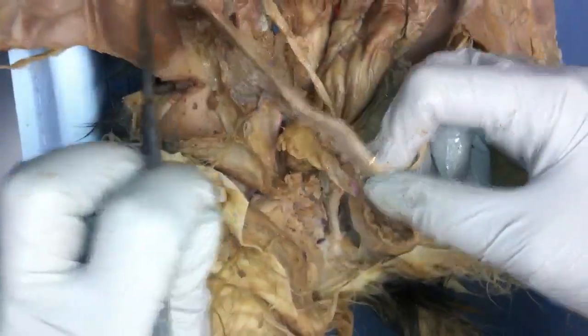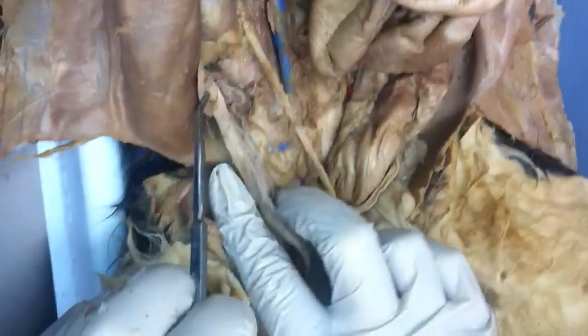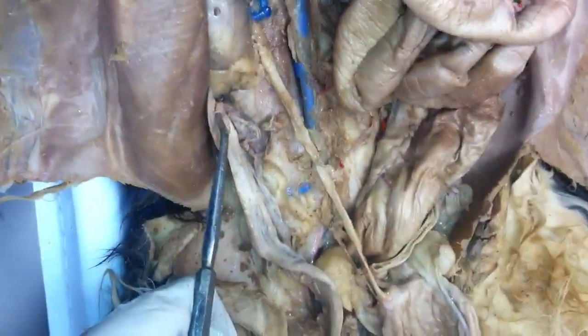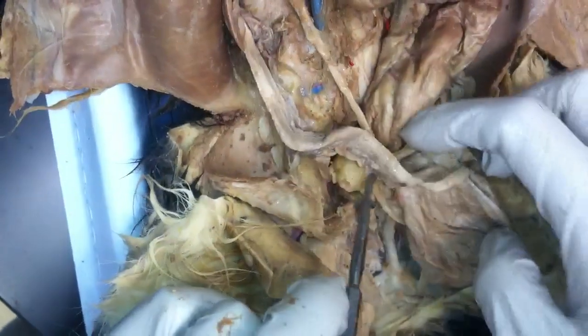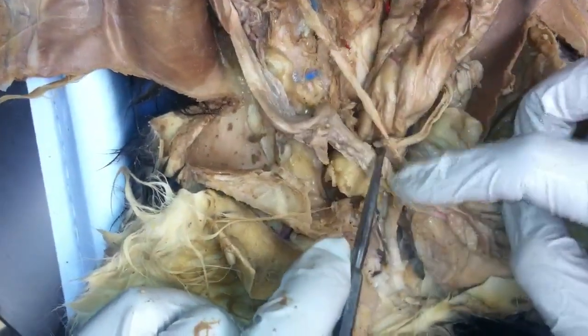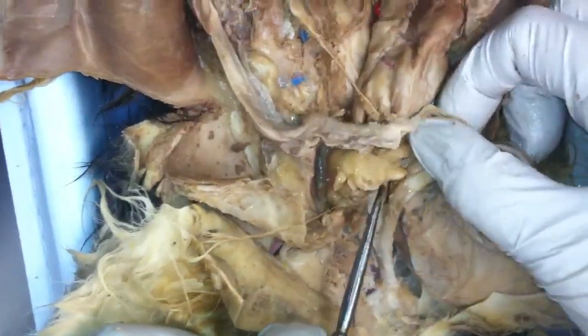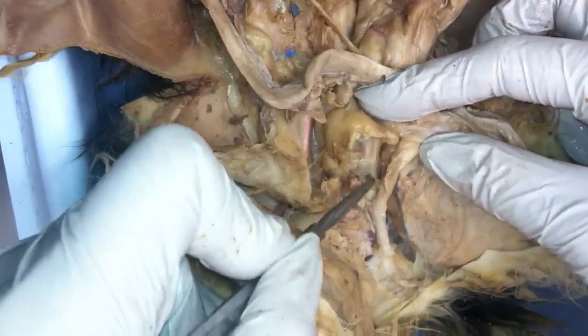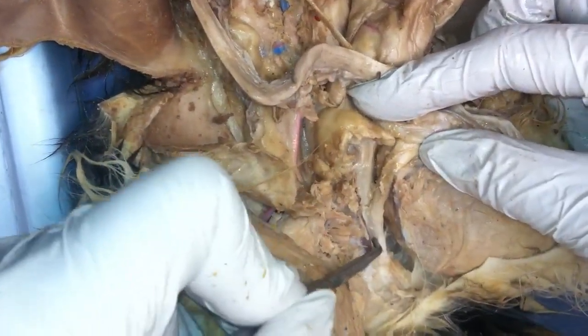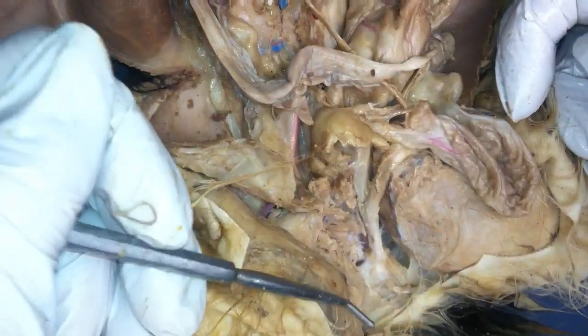And then the reproductive, we've got the ovary with the uterine tube into the uterine horn. And the place where the two uterine horns meet is the body of the uterus. And then behind the urethra, down here, this is the vagina and the urogenital sinus where the two tubes meet.